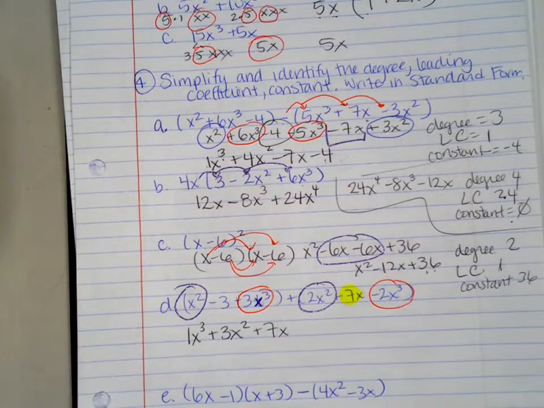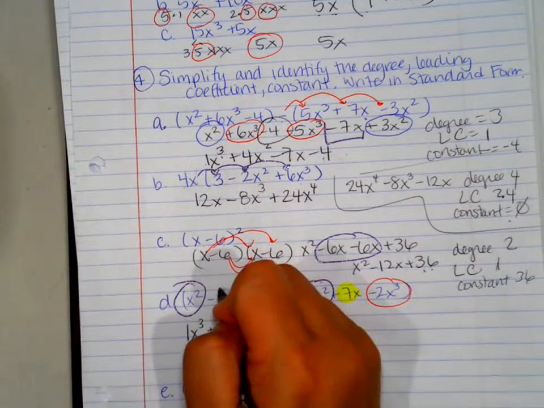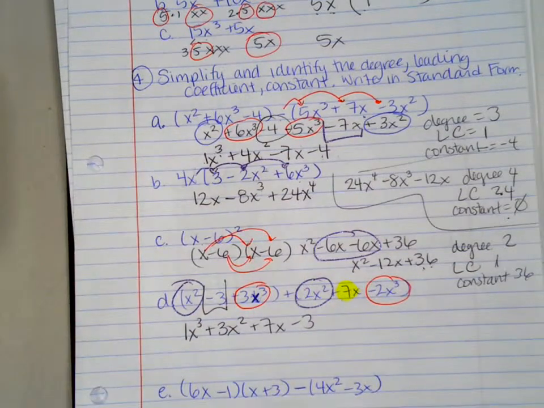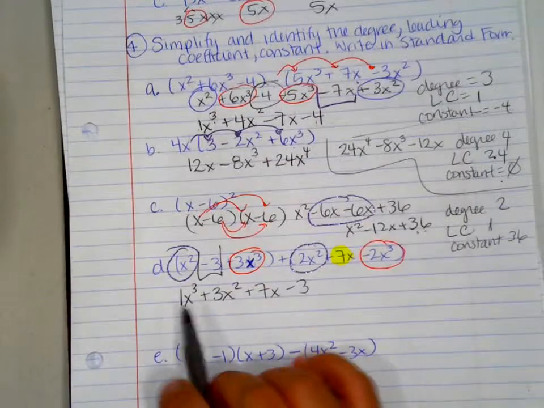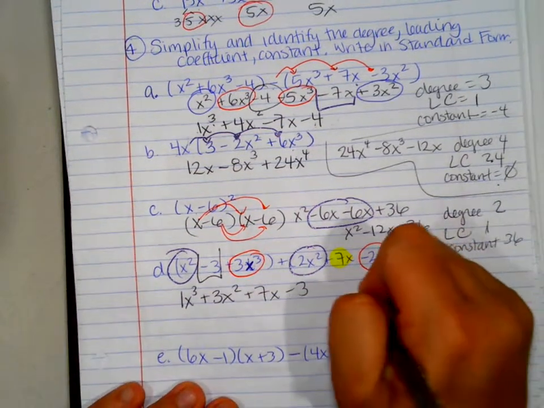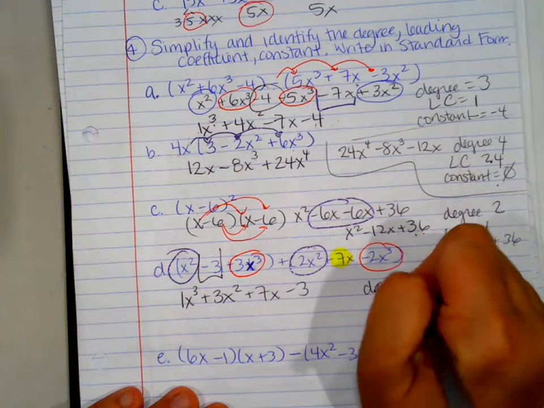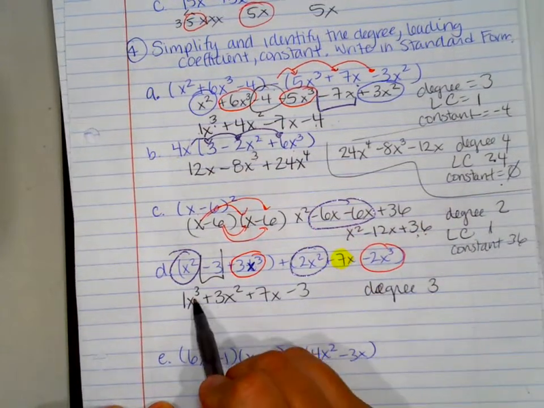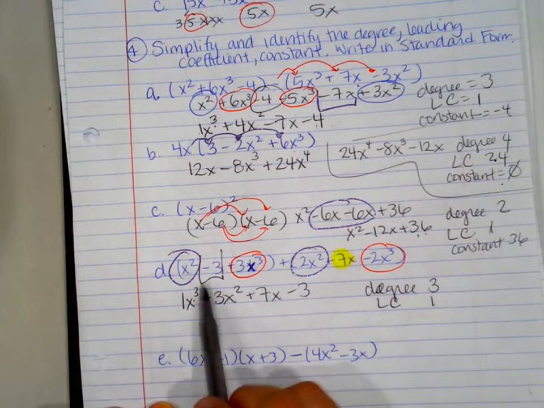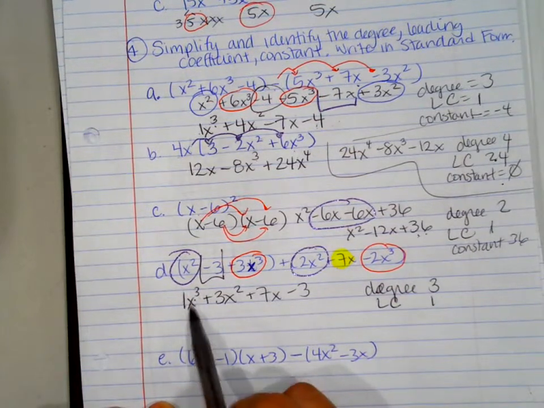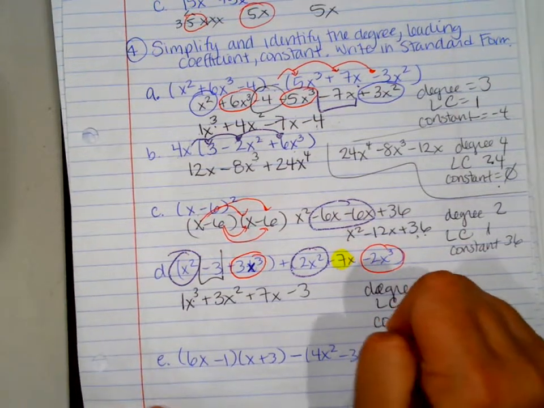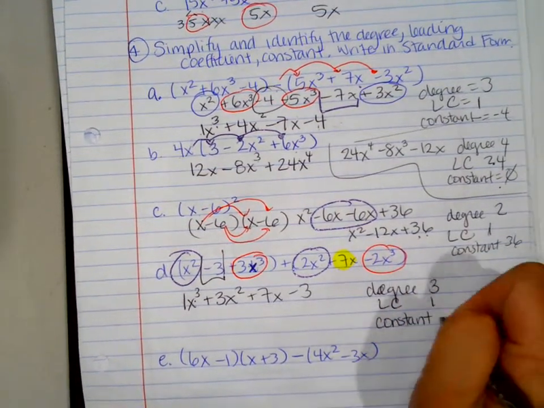And I have this one by itself, which is negative 3. So I've written everything in standard form, again, highest to lowest. My degree is 3, highest exponent. My leading coefficient is 1. In this case, it's the number in front of the term with the highest exponent. And my constant is negative 3.